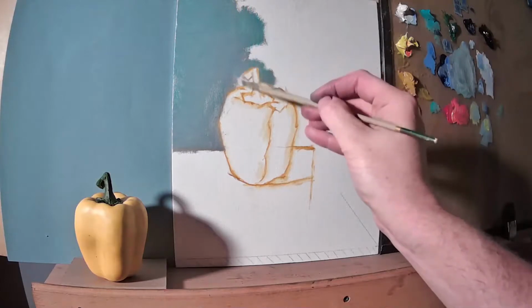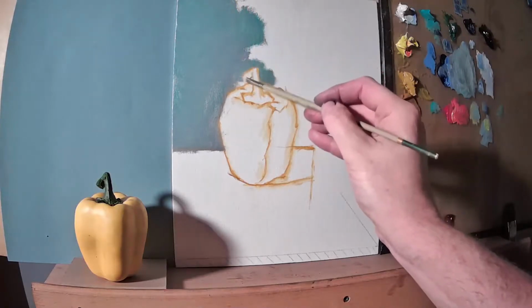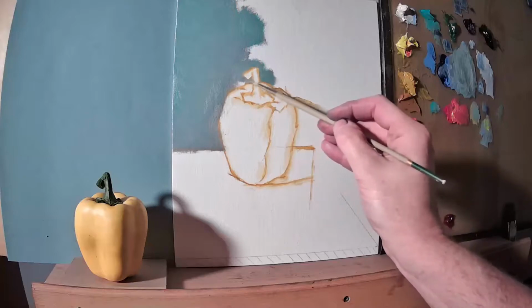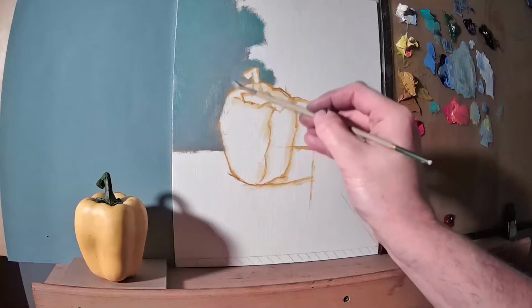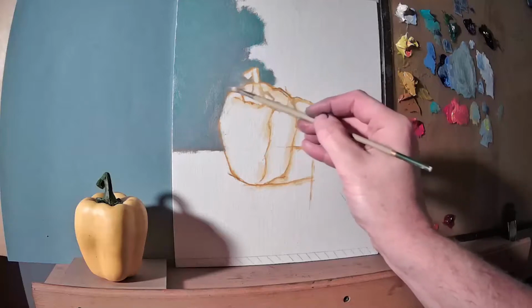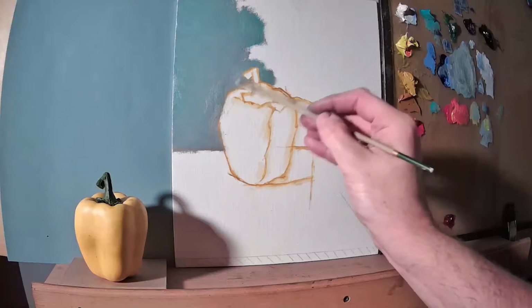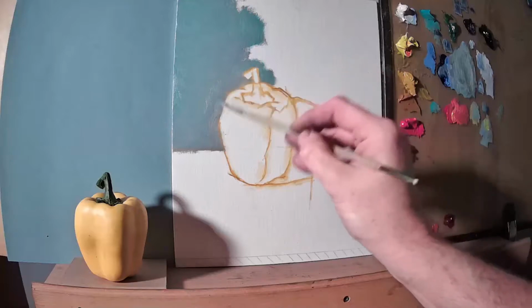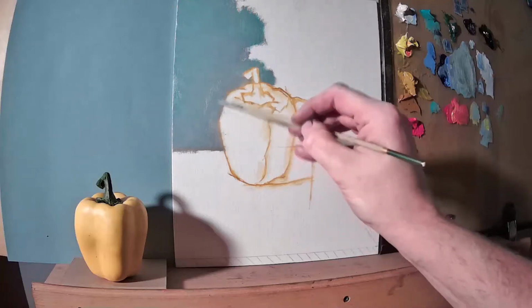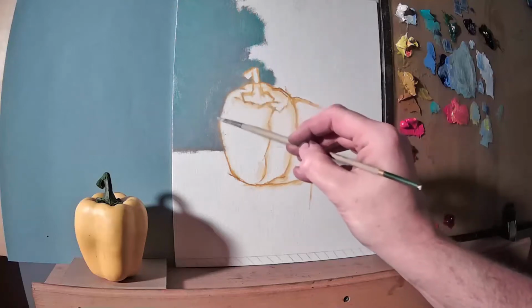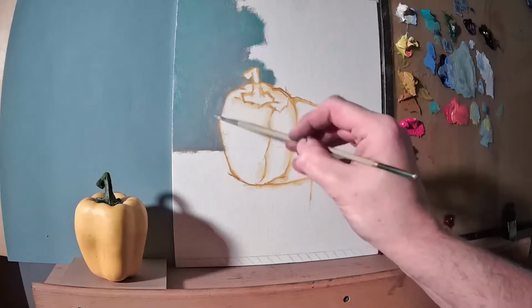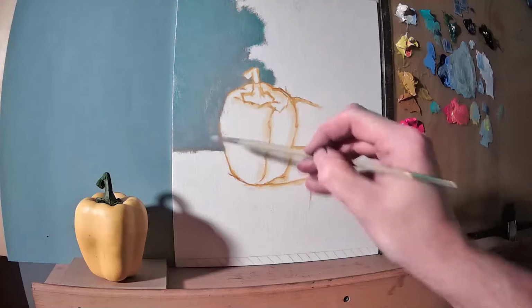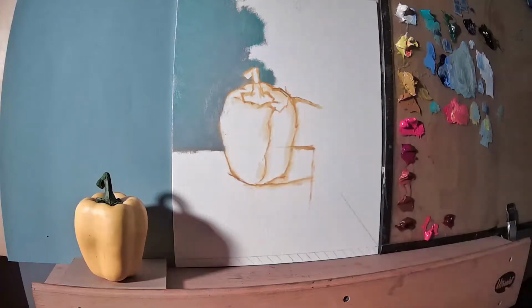Who has a suggestion for the light side of the pepper? Gia, what do you think? Is Gia there? Fazia, what do you think?